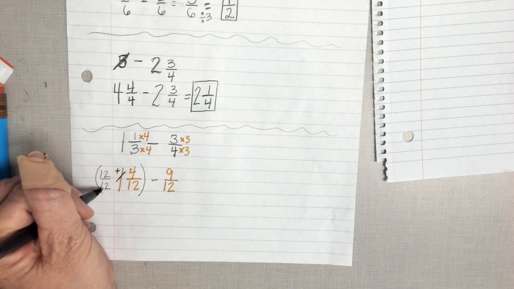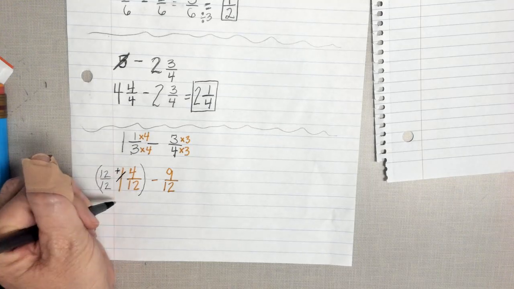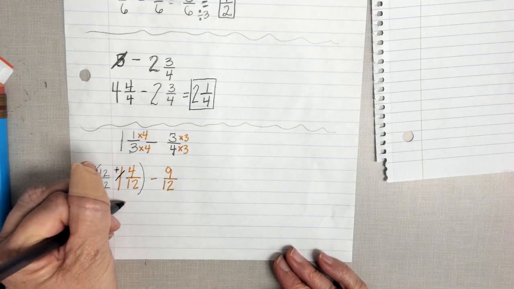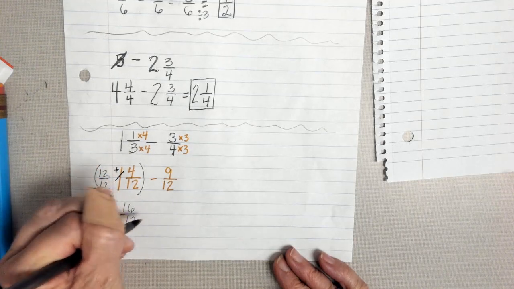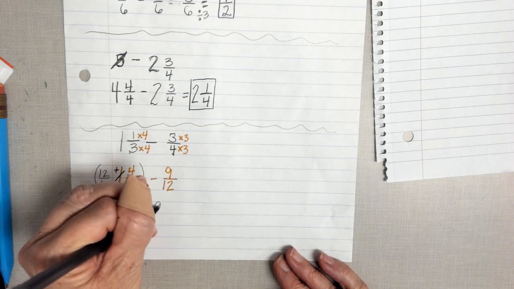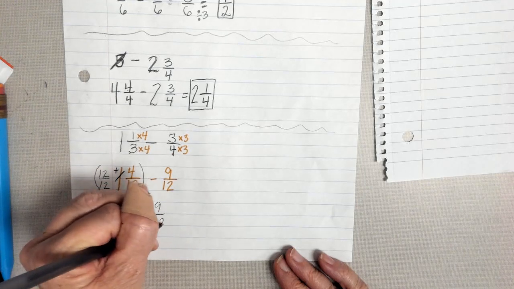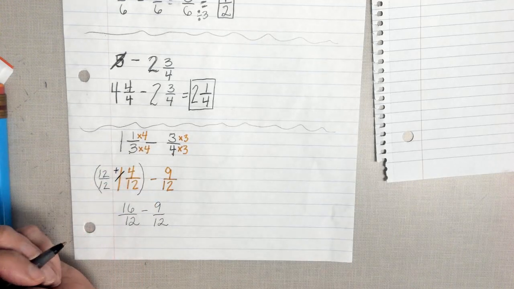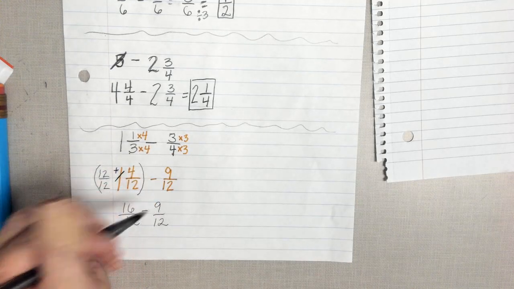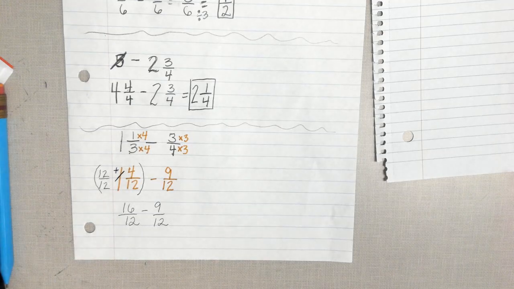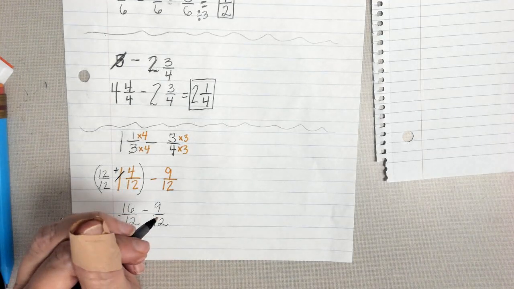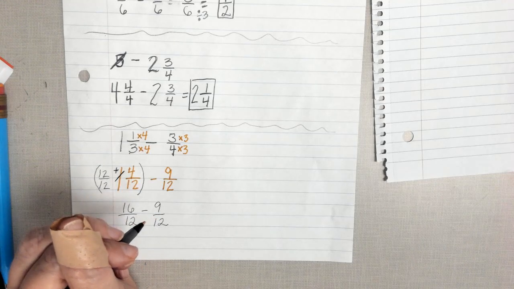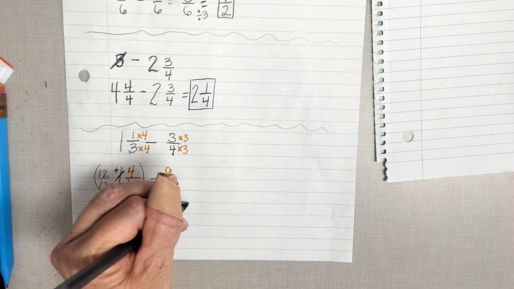So we're using all of our GMA knowledge to help us figure out what this fraction name is. So if I have 12/12 and I add 4/12 to that, I will end up getting 16/12, which is an improper fraction, but that's okay because we're about to subtract some away. So we're going to subtract 9 away from that, and 9 from 16 is going to give me, let's see, that would give me 7.